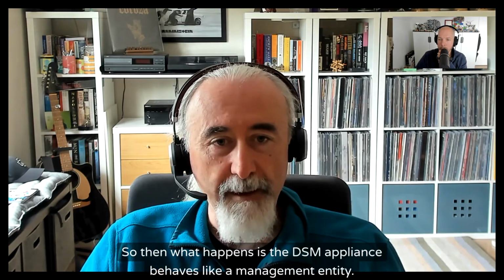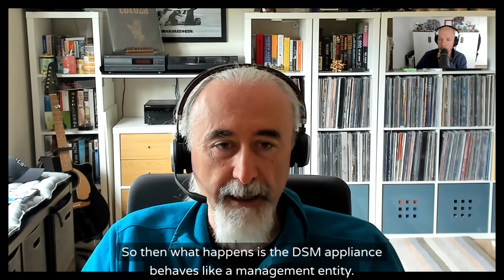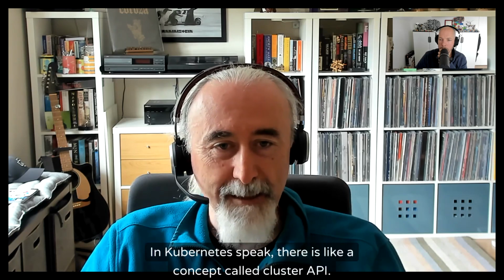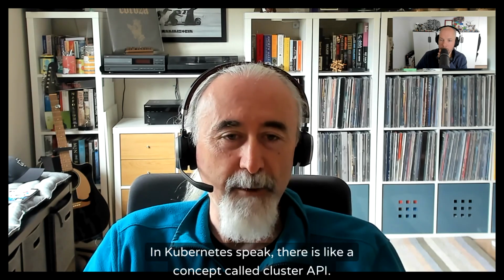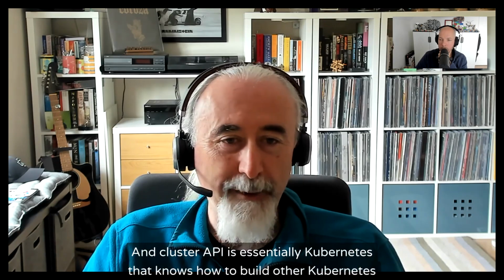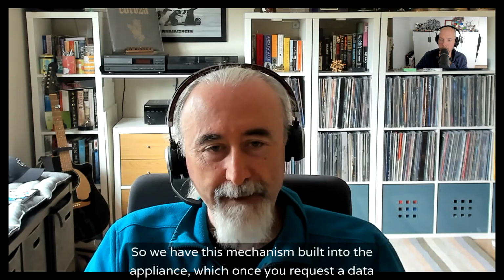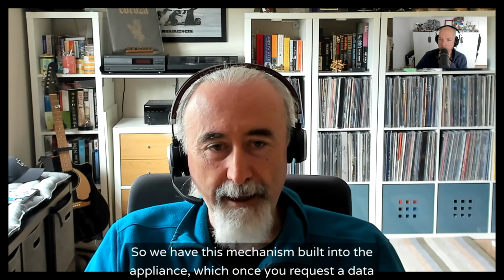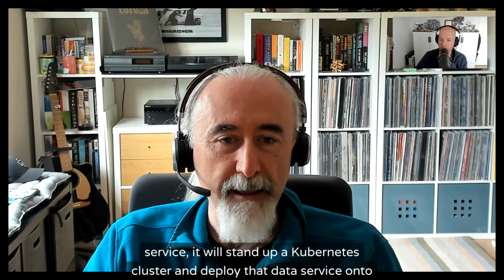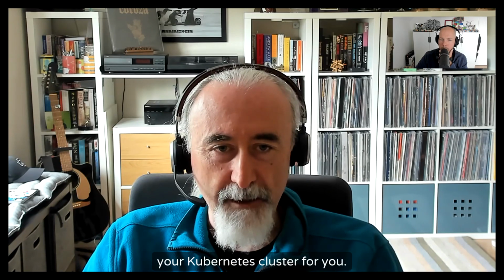So then what happens is the DSM appliance behaves like a management entity. In Kubernetes speak, there is a concept called cluster API. And cluster API is essentially Kubernetes that knows how to build other Kubernetes clusters. So we have this mechanism built into the appliance, which, once you request a data service, will stand up a Kubernetes cluster and deploy that data service onto your Kubernetes cluster for you.